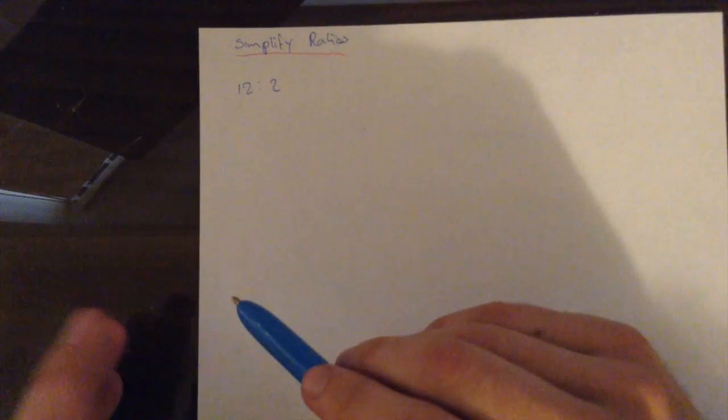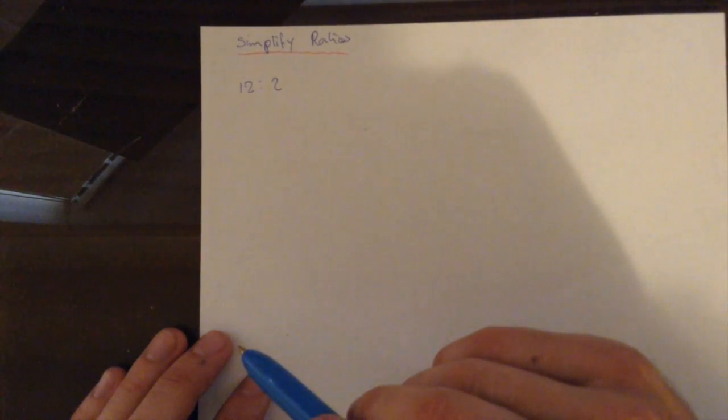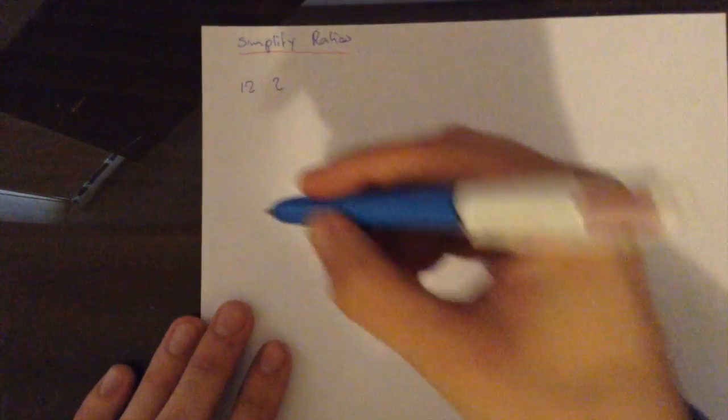Now, simplifying ratios is a lot like simplifying fractions. So let's just say we've got 12 to 2, as we've had in the question this week. If I have a look at that, we need to look for common factors between 12 and 2. What number is going to go into both 12 and 2? Well, you can see that 2 will.